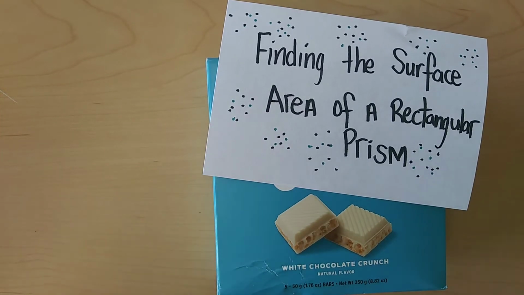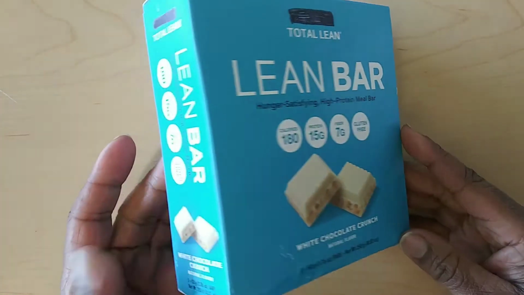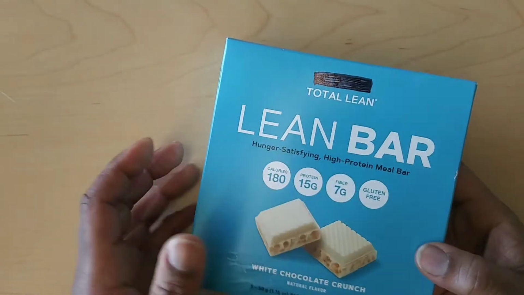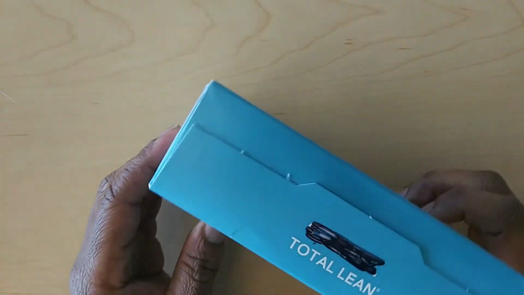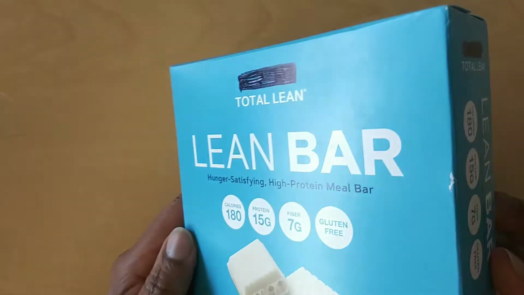In this video, we will be finding the surface area of a rectangular prism. Here I have a box that I need to go mail off to someone, but when I get to the post office, I need to wrap this box, which is a rectangular prism, in order to get it to where I need it to go.